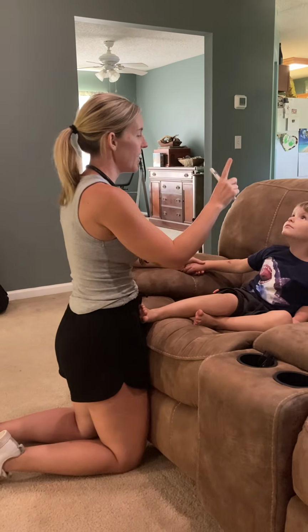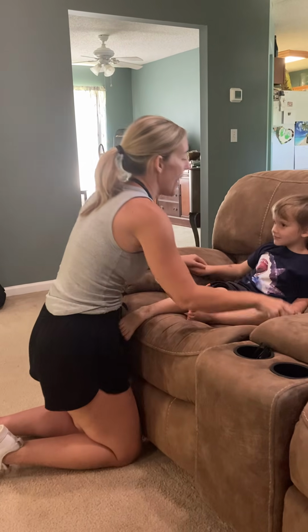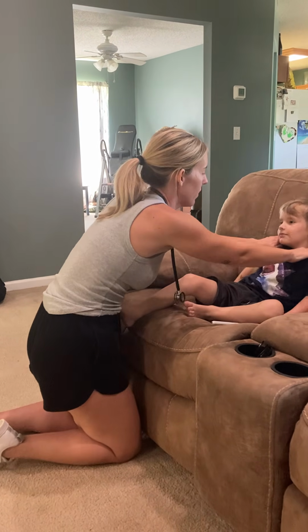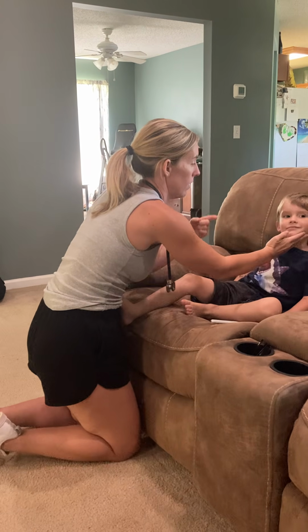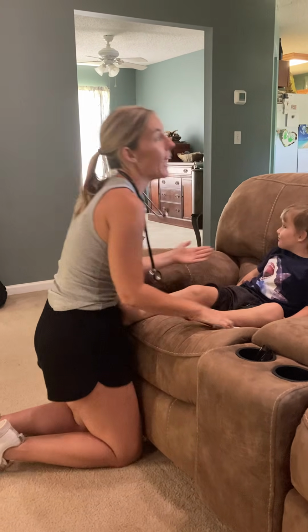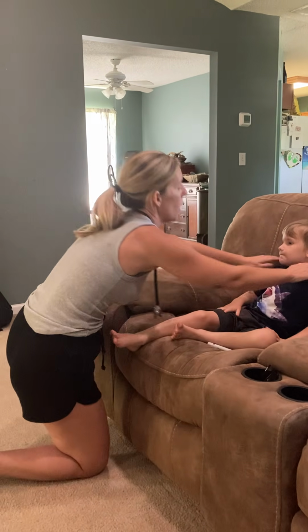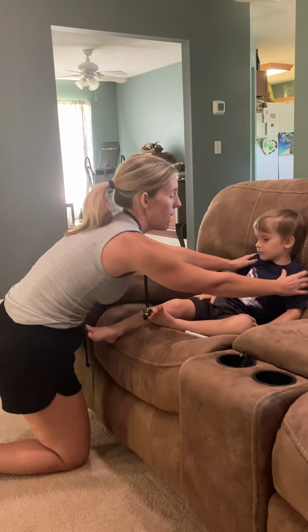Look up, there's the sky. Look down, there's the ground. Okay, and can you shrug your shoulders? Okay, try again. Look, there's Superman. Okay, look, there's Spider-Man. Okay, so he was able to move every way. That's cranial nerve 11. While I'm here, I'm just gonna go ahead and palpate the shoulders.